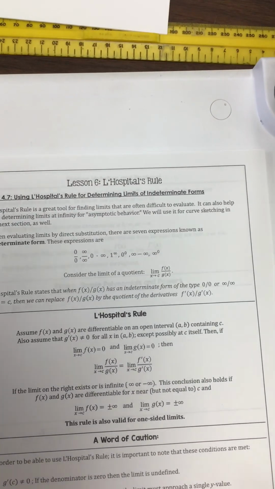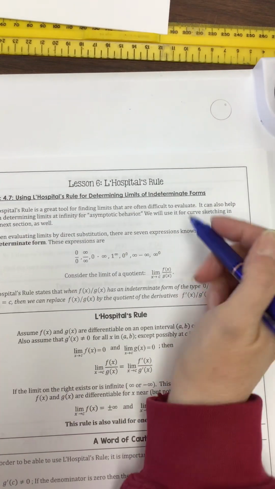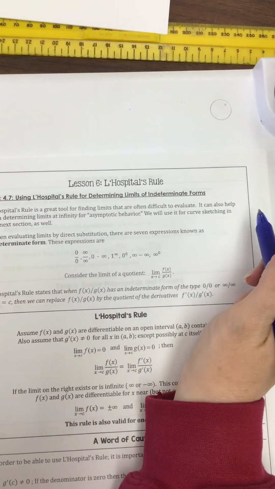So, looking at lesson 6, L'Hopital's rule. You guys remember when we were doing limits and we ended up with these indeterminate forms? And I said it's tempting just to say it doesn't exist. Well, sometimes it does exist and sometimes we can find it. So, to do this, L'Hopital's rule is a great tool for finding limits that are often difficult to evaluate.